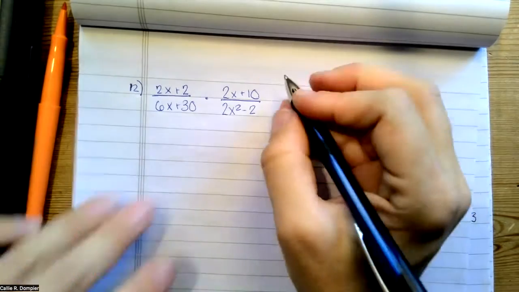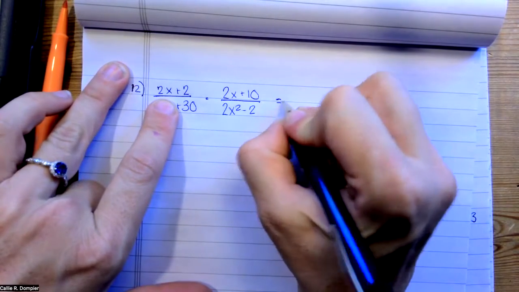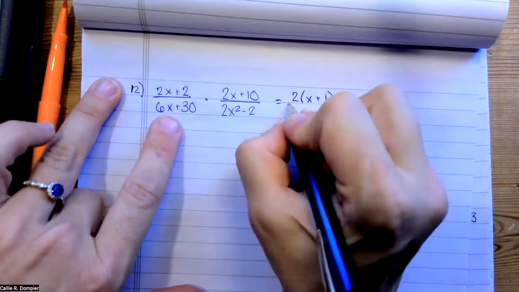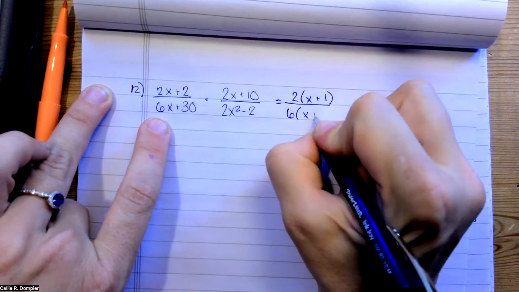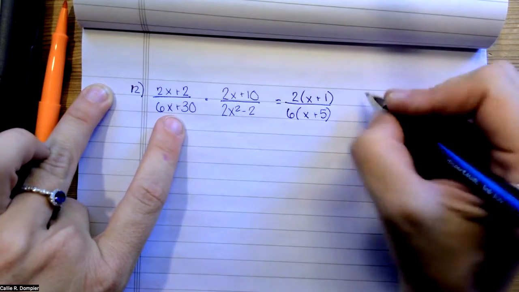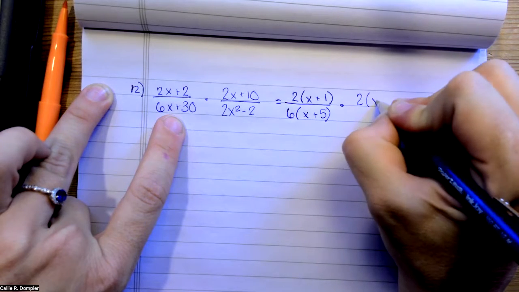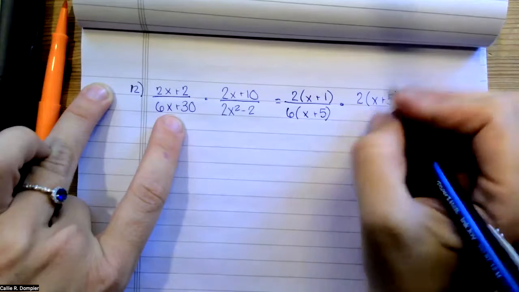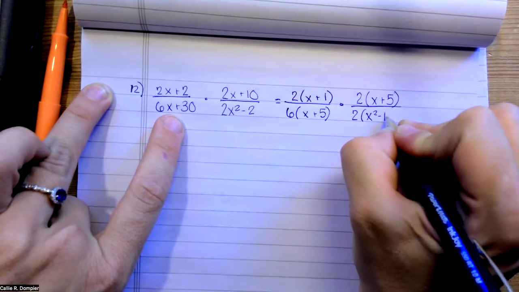All right, this is what number 12 looks like. I can divide out from 2x plus 2 a 2. So that becomes 2 times x plus 1. The 6x plus 30, I can divide out a 6. So that becomes x plus 5, right? Because 5 times 6 is 30. Times 2x plus 10, I can divide out a 2 again. So I have x plus 5. Down here, 2x squared minus 2, I can divide out a 2. I have x squared minus 1.